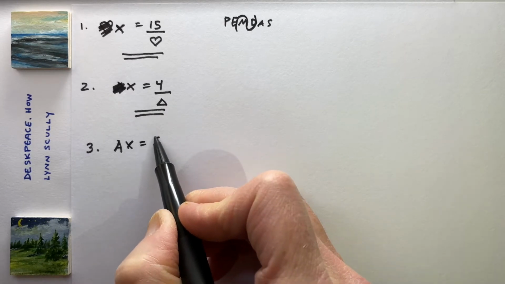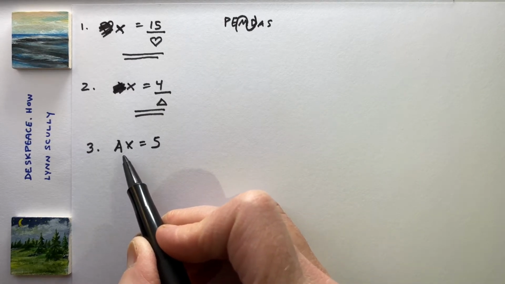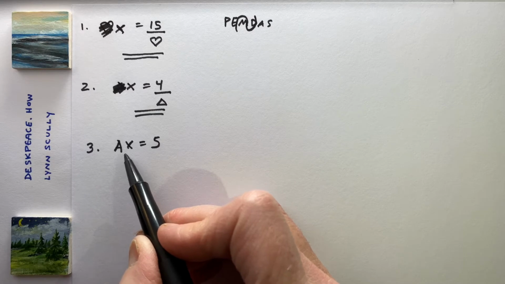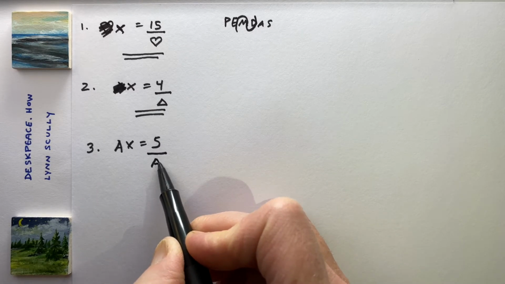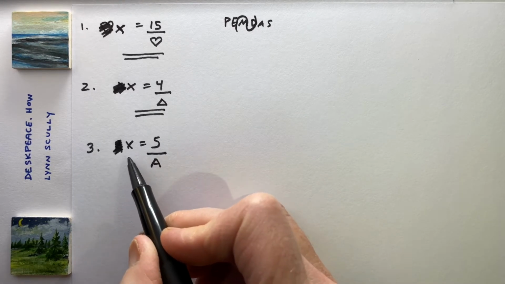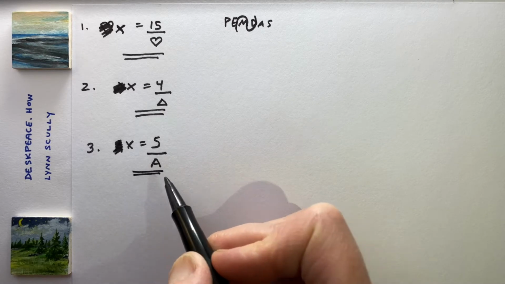Number 3: ax equals 5. Here's my x. It's got something attached by multiplication. Okay, move it by division to the other side of the equal sign. I have solved for x. It's equal to 5 over a.